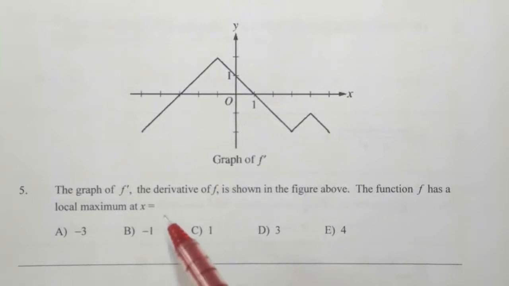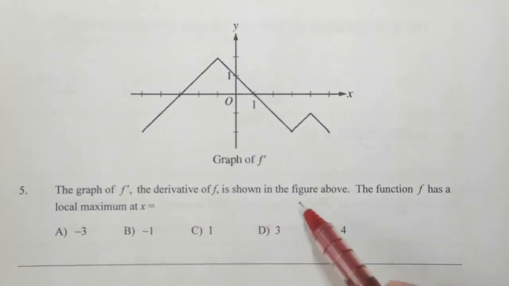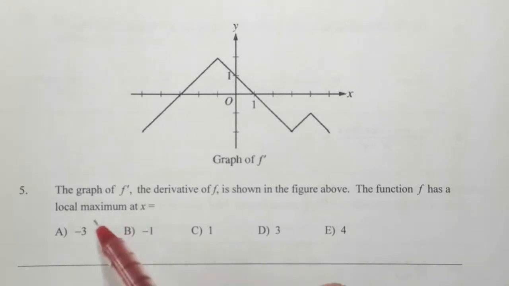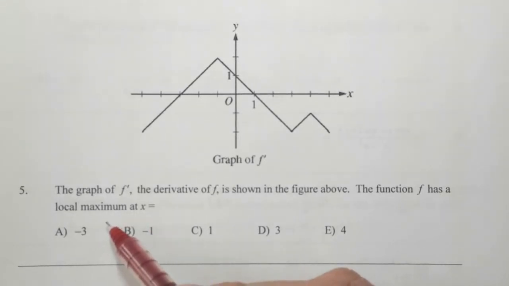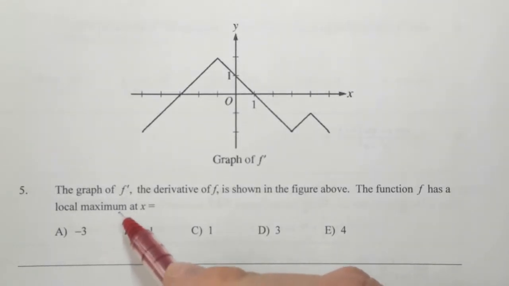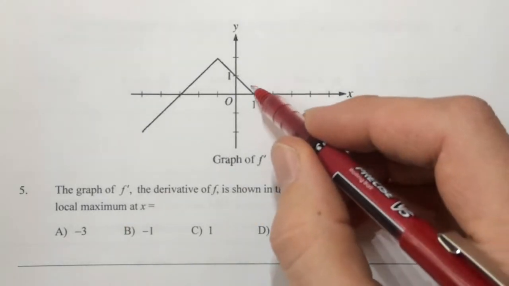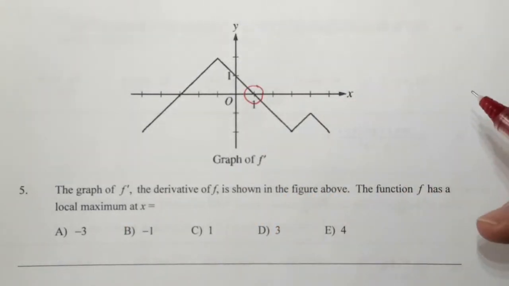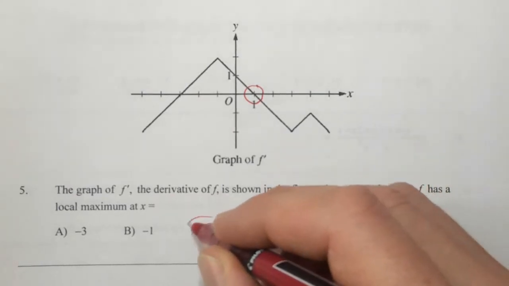In example 5, again, we're given the graph of the derivative, and we're asked when does f have a local max. We know the local max occurs when the derivative changes from positive to negative, and that will occur only at this spot, so it occurs when x is equal to 1.